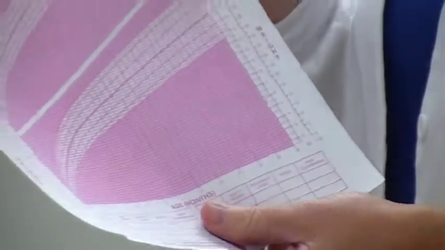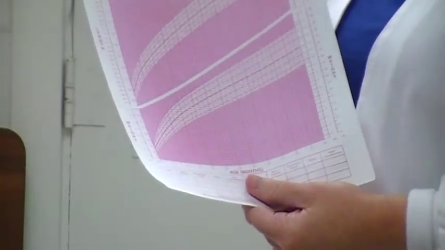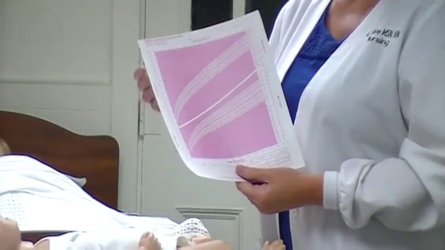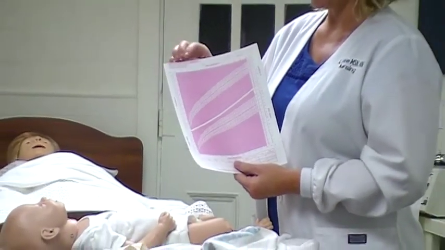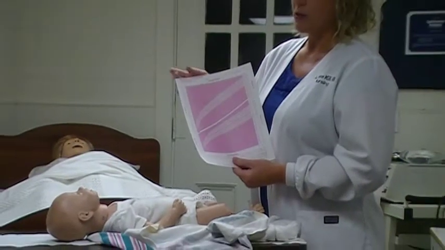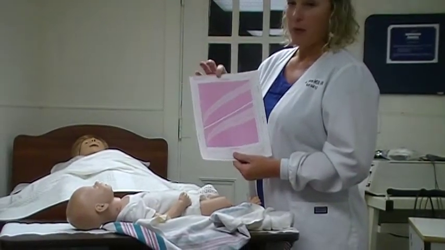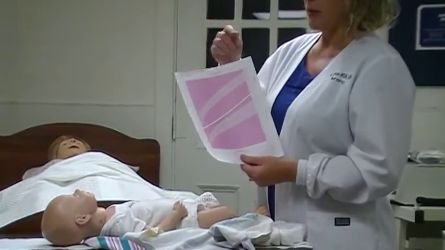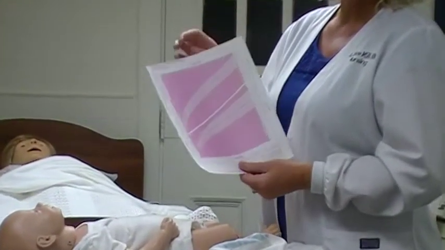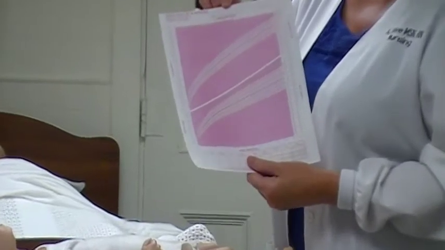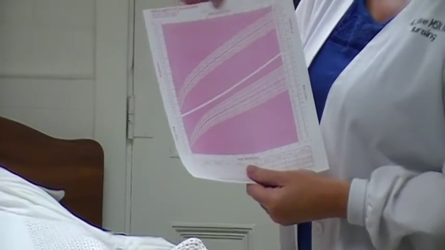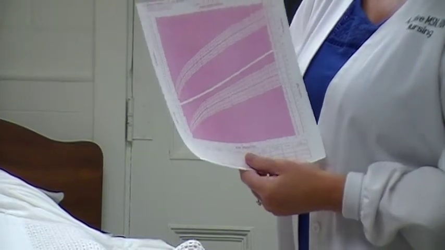Always make sure it coordinates with the age of the baby that you're doing. Of course, in this case we're doing a newborn, so we want to make sure that it starts with newborn. And this is for a baby girl. The pink sheets are for girls, the blue sheets are for boys, because the percentiles differ between the males and females just a little bit. So this one says girls birth to 36 months.